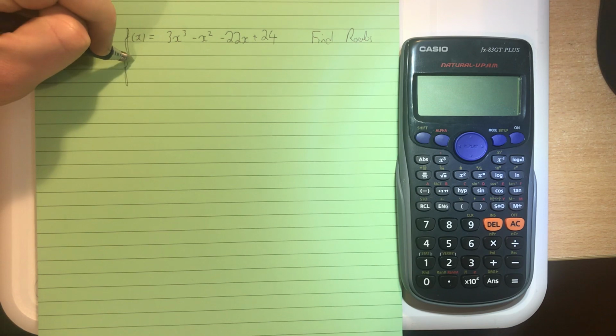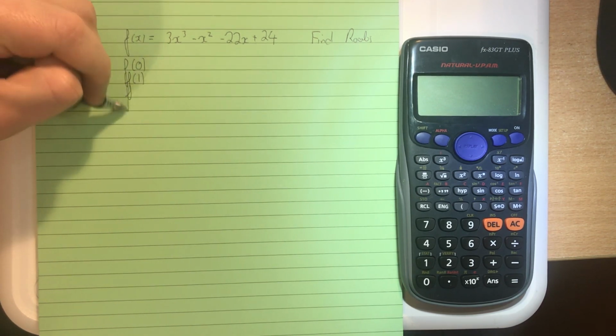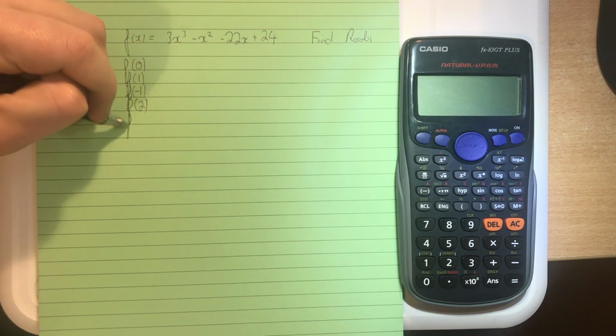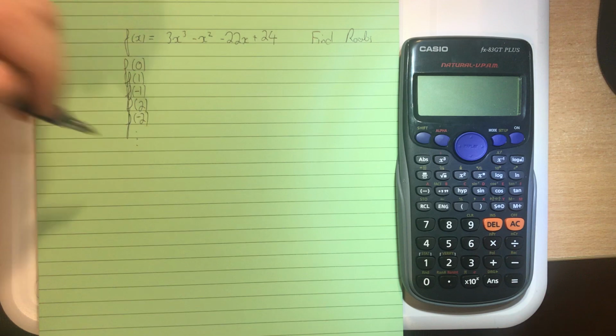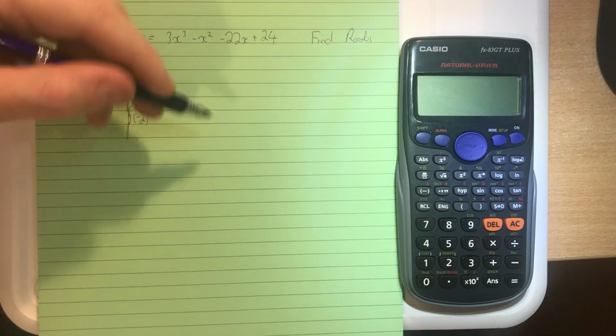So we would go f of 0, then we would go f of 1, then we go f of minus 1, and we go f of 2, and then we would do f of minus 2, and so on and so forth until we got our 3 roots, or indeed until we got a root anyway. And then we could use that in a manner that you would see in a second.